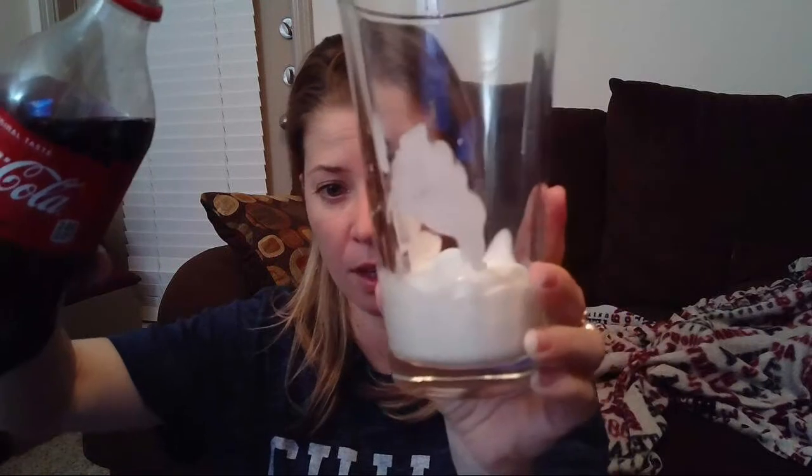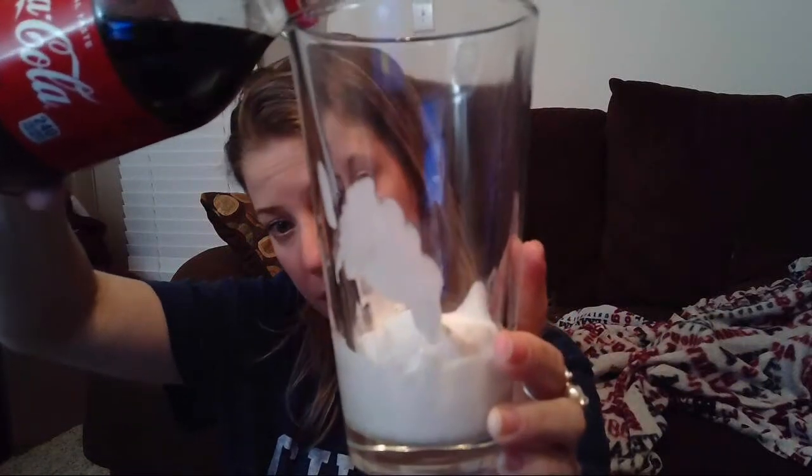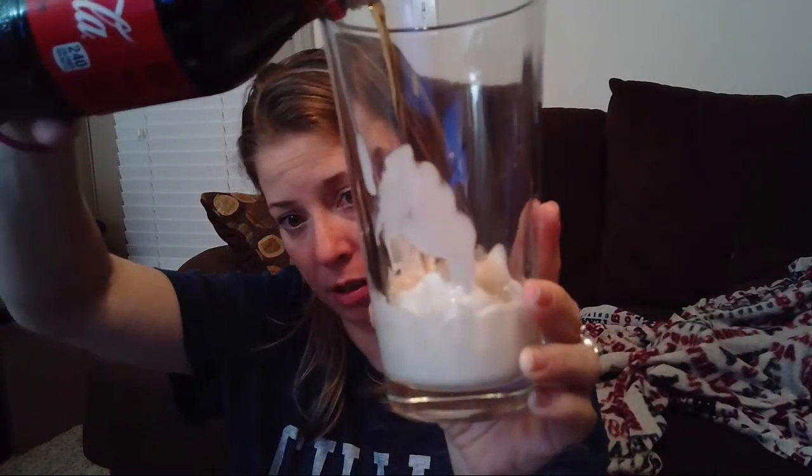Now, when I pour it in, I do need to be careful that I don't overflow it because it is going to, oh, did you hear that? That was the gas escaping. I do need to be careful. I don't want to overflow my float and make a mess on my living room floor. But let's check this out. I'm going to try to get close up to the screen so y'all can see. Here we go. I'm going to pour it in.